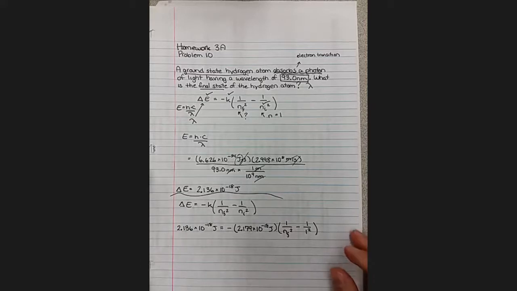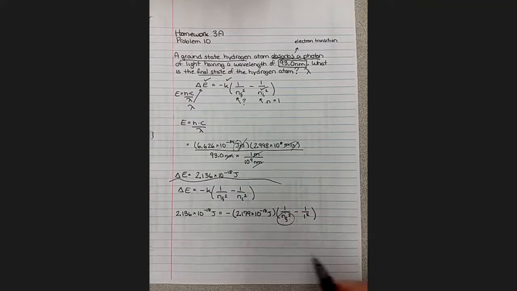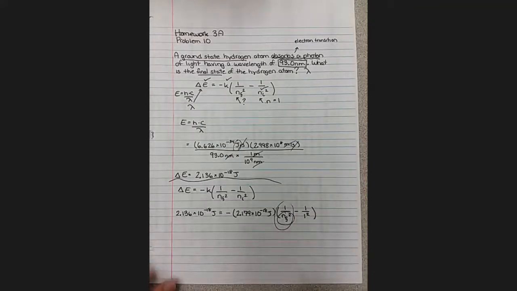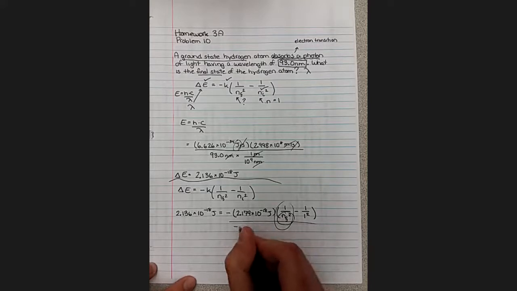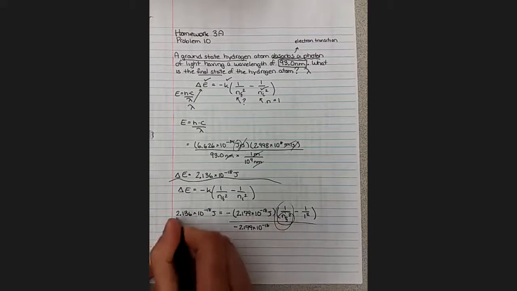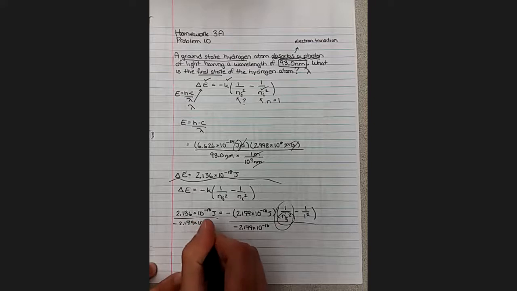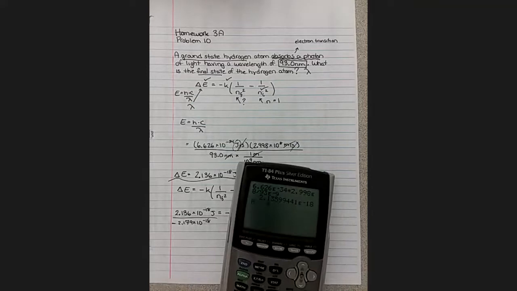Okay, so from this point, we just have to do some algebra to rearrange and solve for n sub f. So the order of operations tells us we want to try and isolate this term. And so we're going to first divide both sides by this k value to move it out of the way. Okay, so divide by negative 2.179 times 10 to the negative 18th.